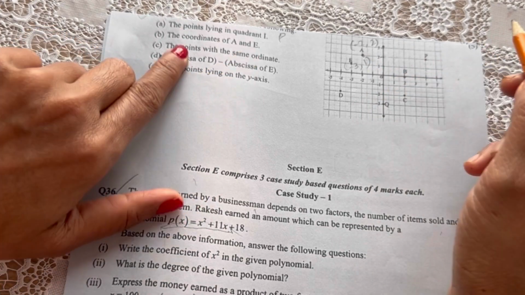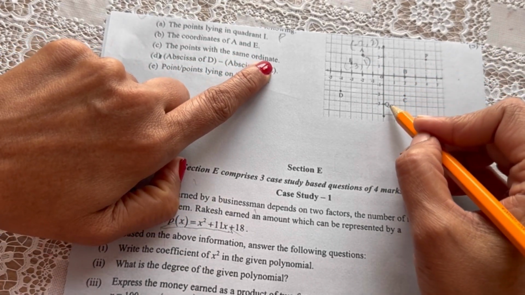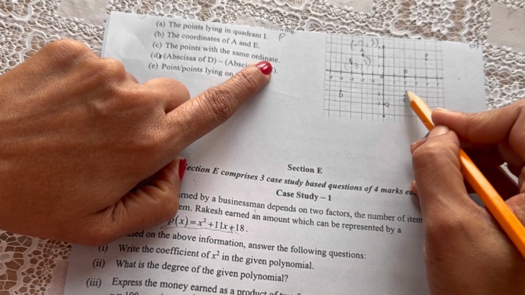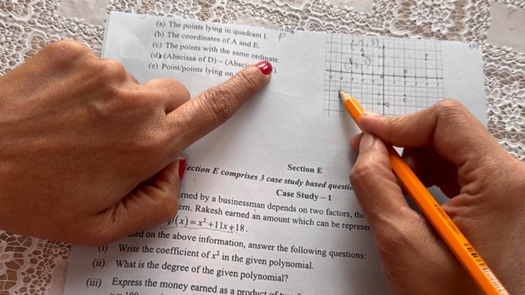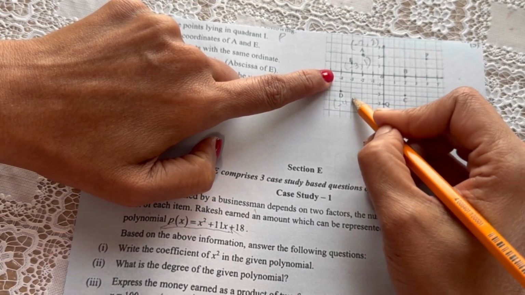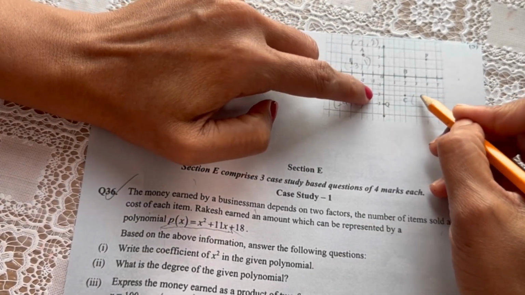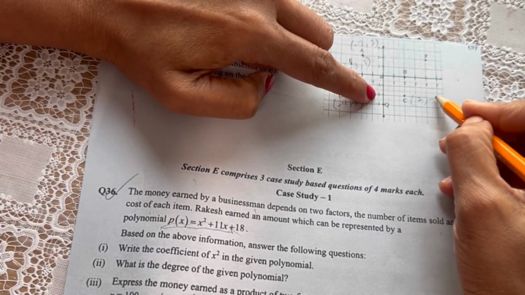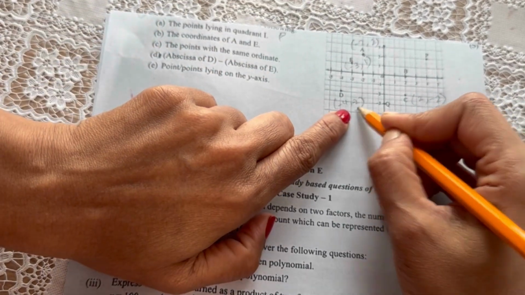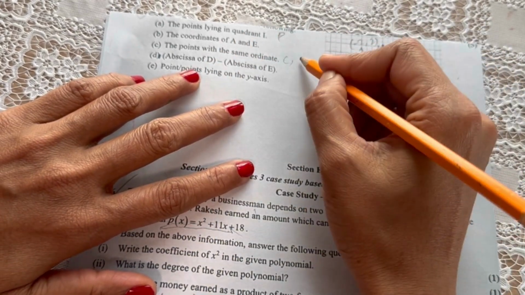Minus 3, 1. And the points with the same ordinate: here D and C. The D coordinate is (minus 4, minus 2), and C is (2, minus 2). So the ordinate is the same for C and D. So the points C and D have the same ordinate.